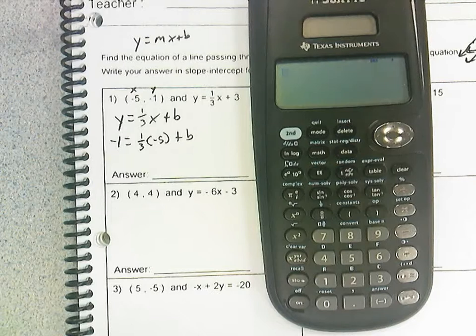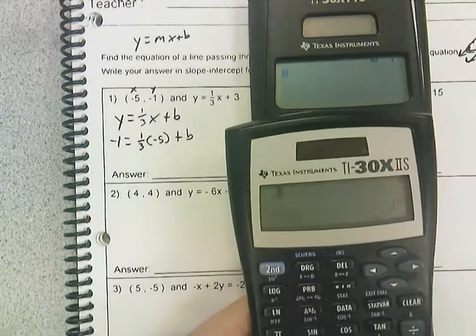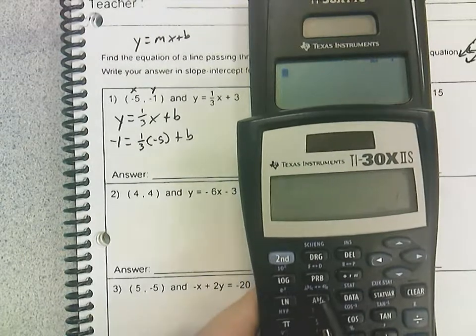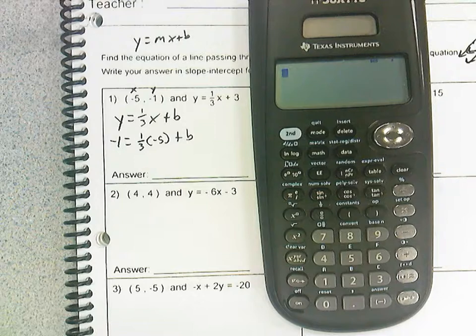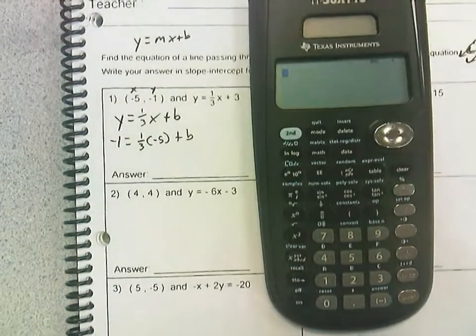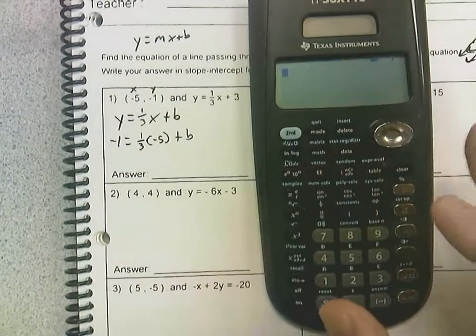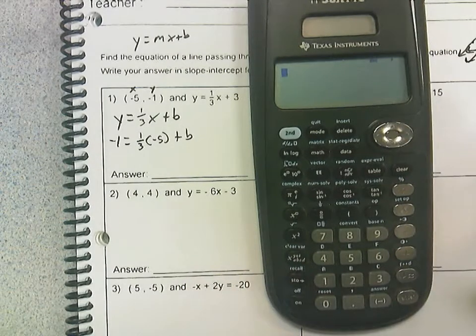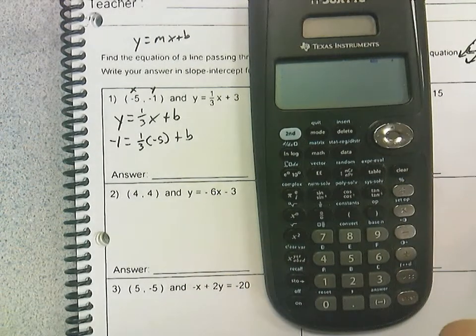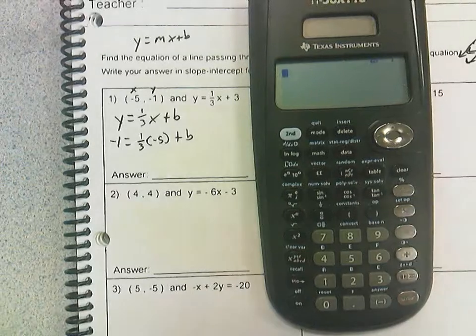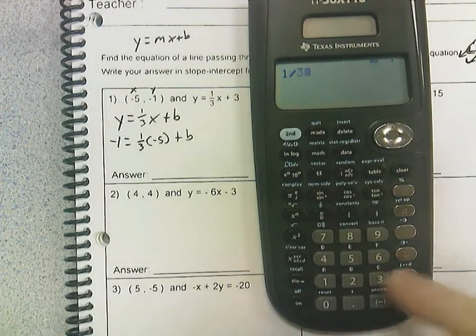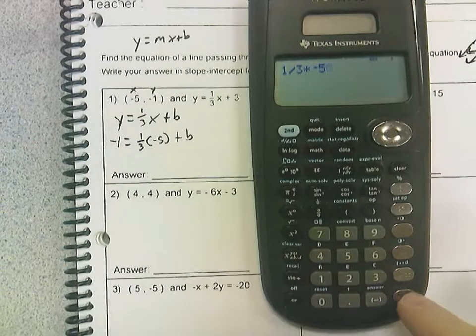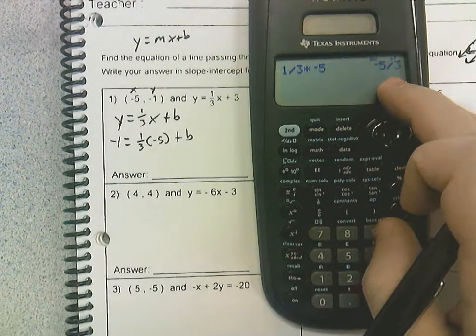Both these calculators have a fraction button that you can use to do this, so you don't actually have to worry about figuring out how these multiply, even though it's not that hard. To use the fraction button, you just do 1, fraction button 3, and then times -5. That gives you -5 over 3.